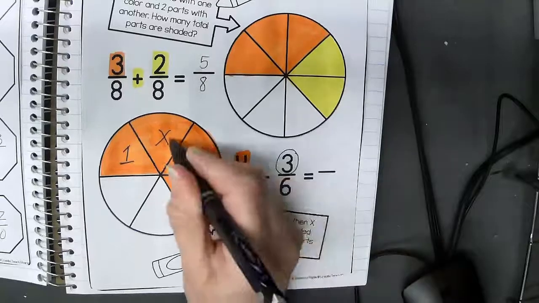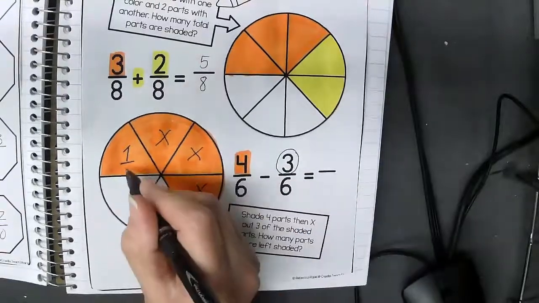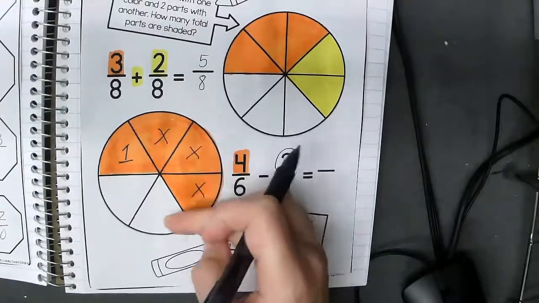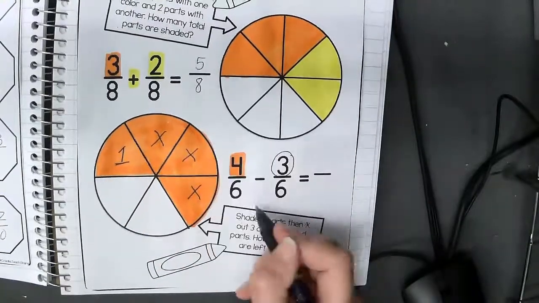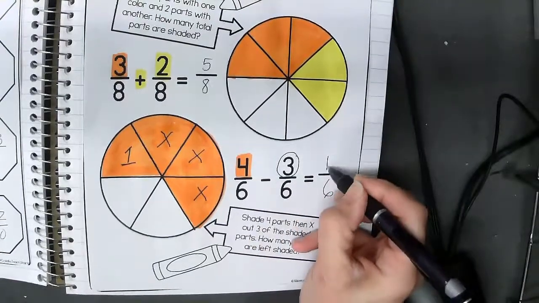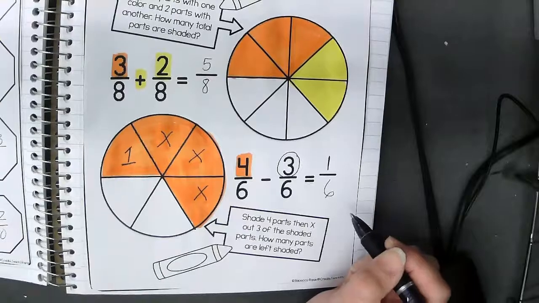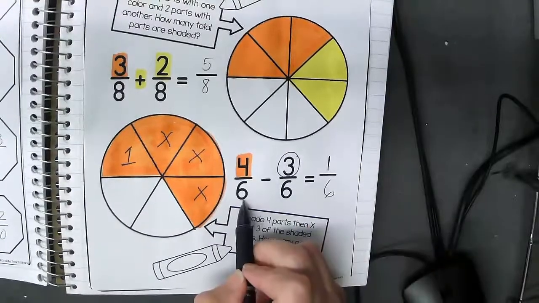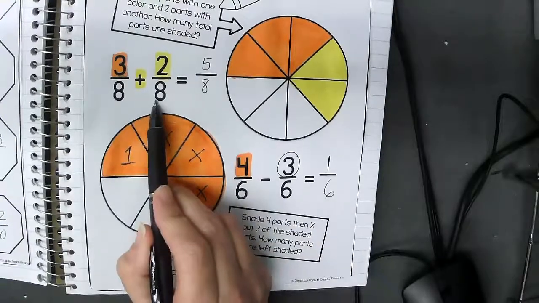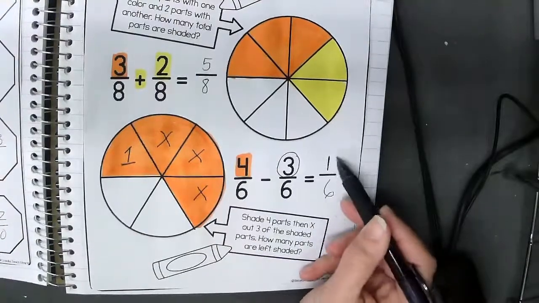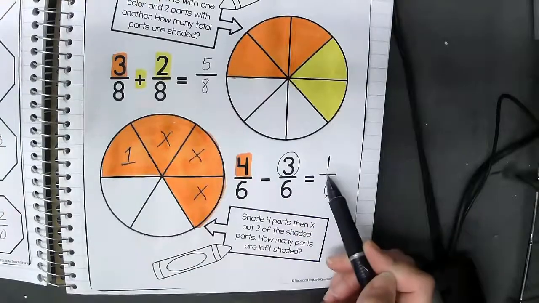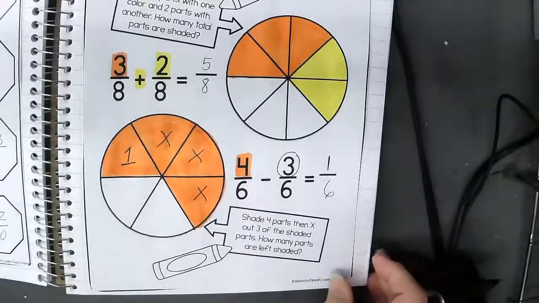All right, so I took away 3 from 4. I'm left with 1, and I'm still in a circle that has 1, 2, 3, 4, 5, 6 pieces of pie. So we keep the 6, and we subtract. 4 minus 3 is 1. All right, so when you add and subtract, the denominator stays the same, and the numerator changes, whether you're adding or whether you're subtracting. All right, go ahead and turn the page.